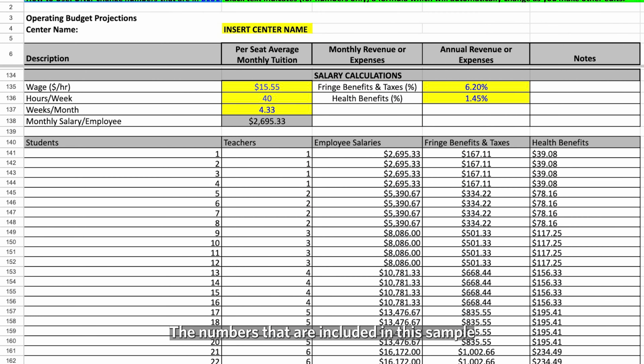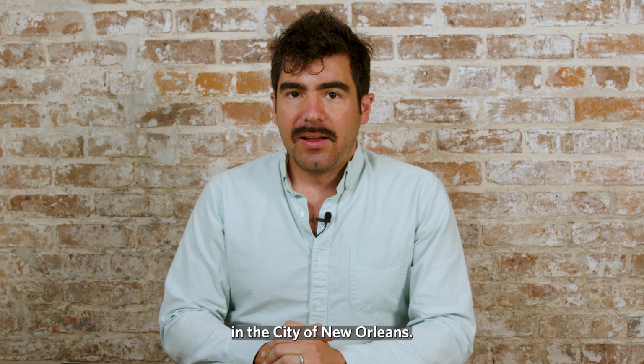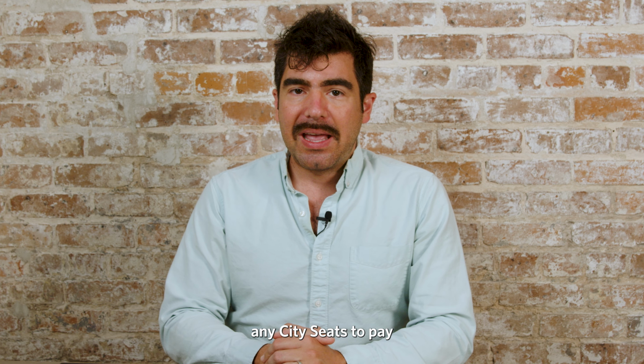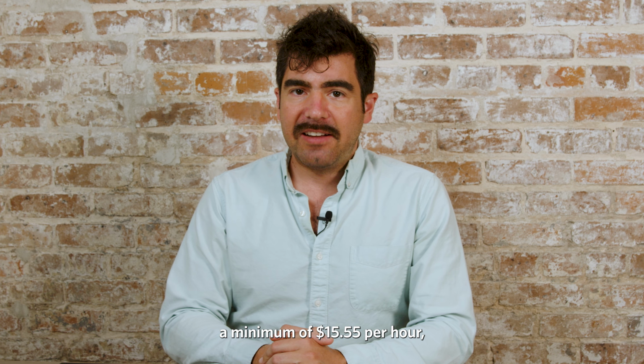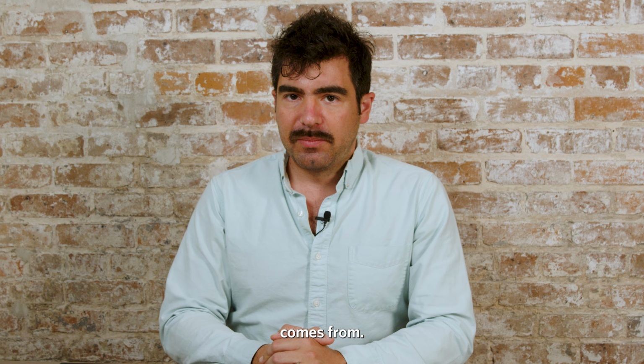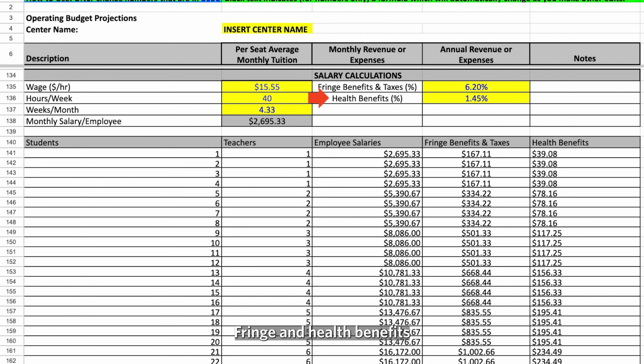The numbers that are included in this sample are based on real situations in the city of New Orleans. The city of New Orleans requires any city seats to pay a minimum of $15.55 per hour, which is where this calculation comes from. Fringe and health benefits are based on industry standards.